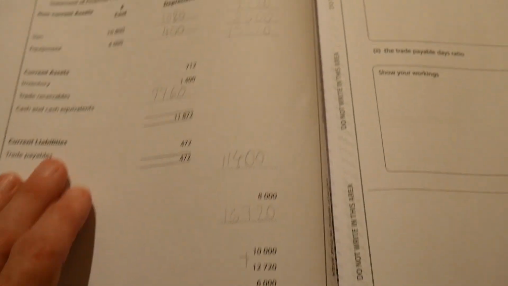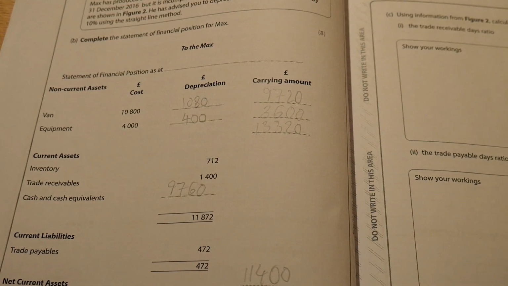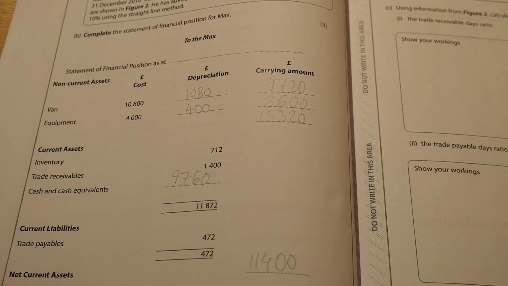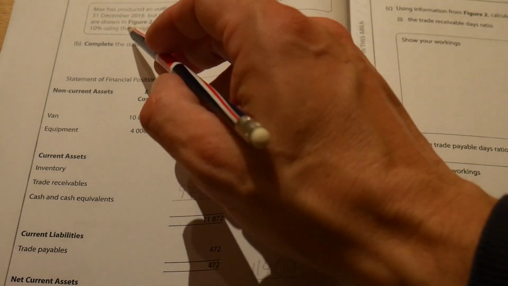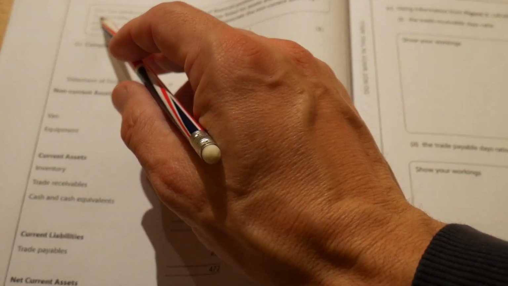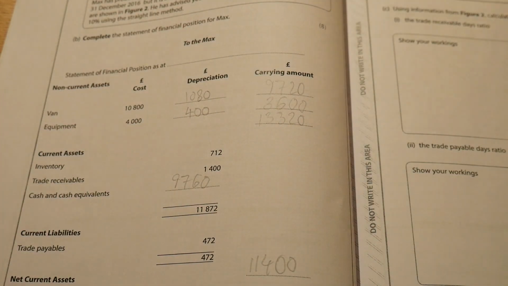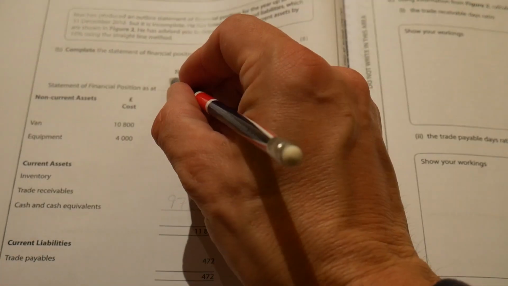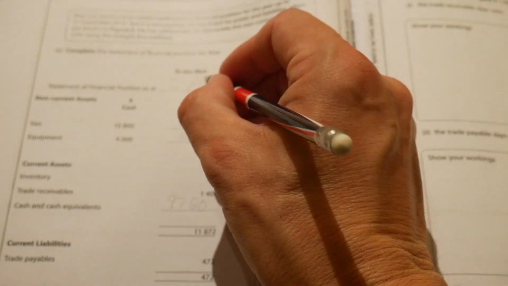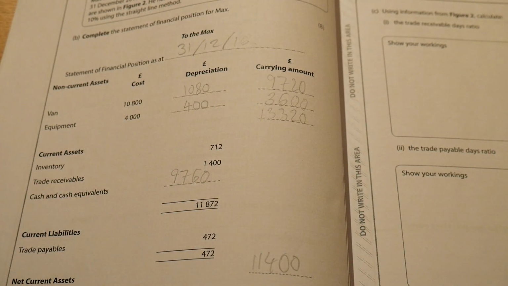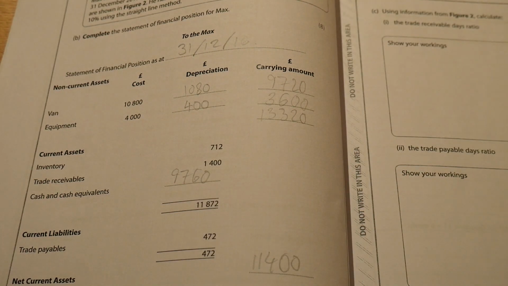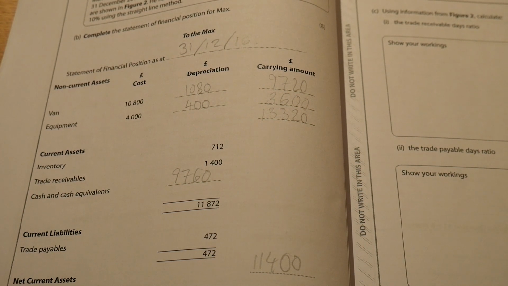Now that is good enough for 7 out of 8. To get that 8th mark, what do you need to do? Well, of course, you've got to refer to this bit in the case study here, which says it's 31st December 2016. That's really just encouraging you to be aware of the fact that the statement of financial position is a statement on a given day. So there we go. That's 8 out of 8 now. Looking very nice.